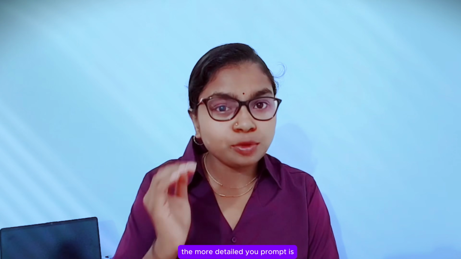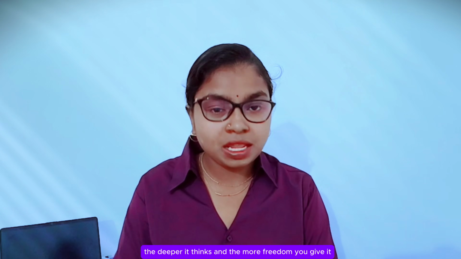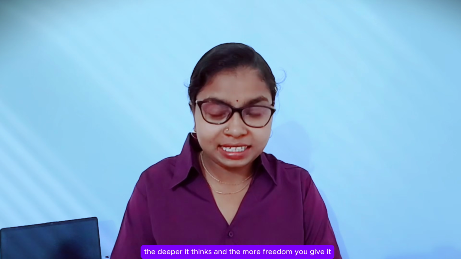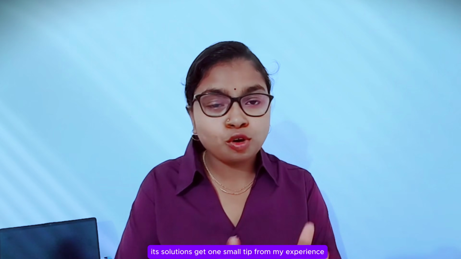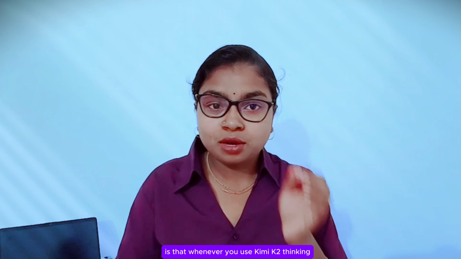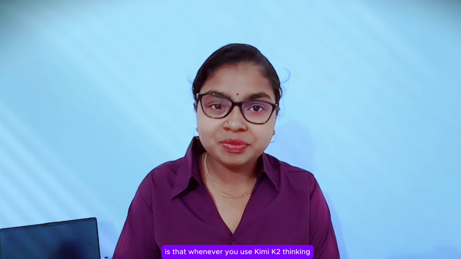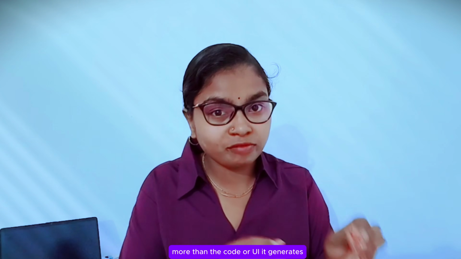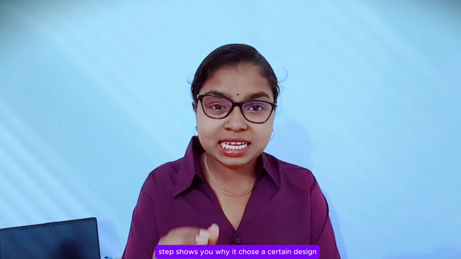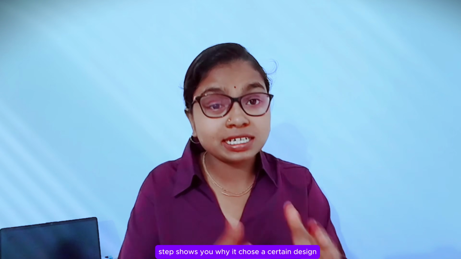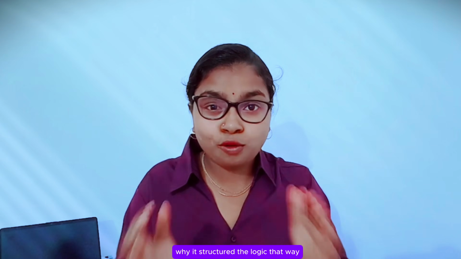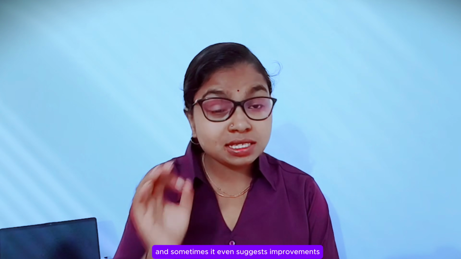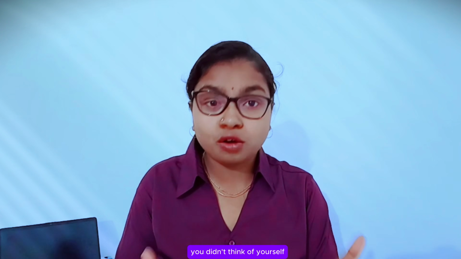The more detailed your prompt is, the deeper it thinks. And the more freedom you give it, the smarter its solutions get. One small tip from my experience is that whenever you use Kimi K2 Thinking, pay attention to its thought process more than the code or UI it generates. Because that thinking step shows you why it chose a certain design, why it structured the logic that way. And sometimes it even suggests improvements you didn't think of yourself.